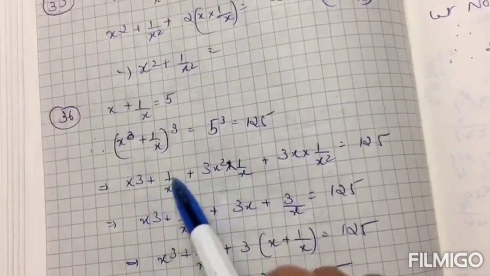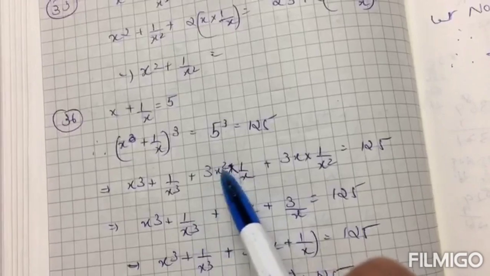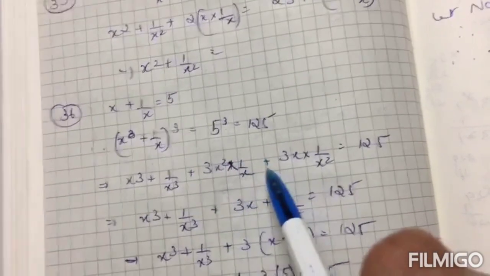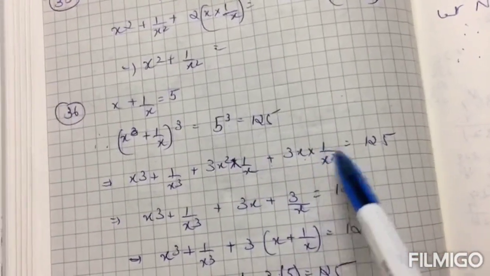It will be x cube plus 1 by x cube plus 3 x square into 1 by x plus 3x into 1 by x square.